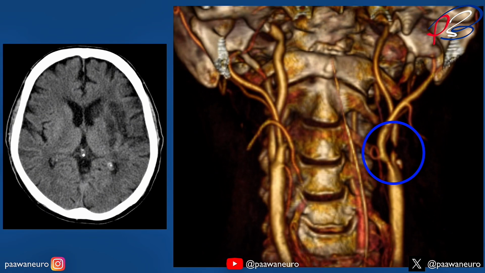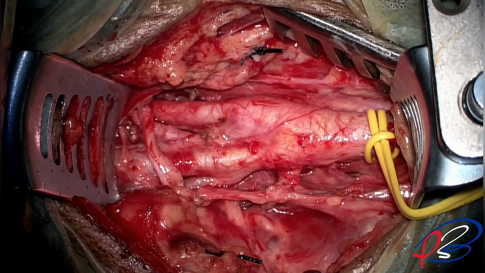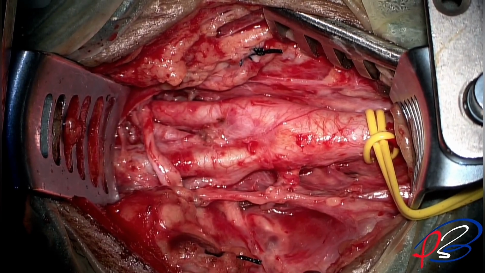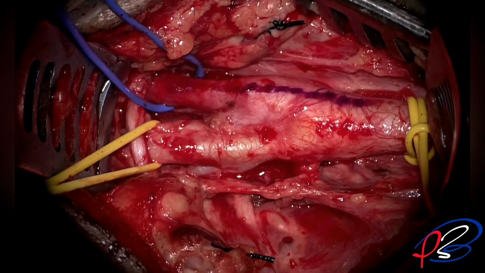There is a big subgroup of patients who have carotid disease, as shown in this blue circle, where the patient had severe carotid stenosis and recurrent stroke. In young patients, we perform carotid endarterectomy, where the arteries are exposed in the neck. This video ICG shows the obstruction in the flow of blood.